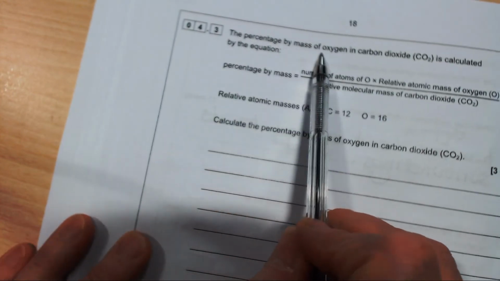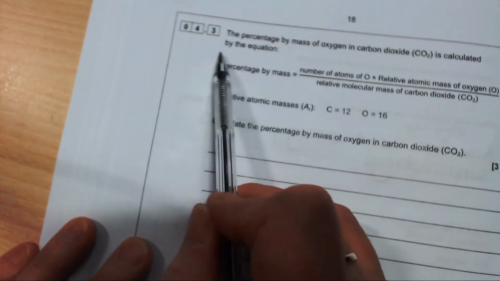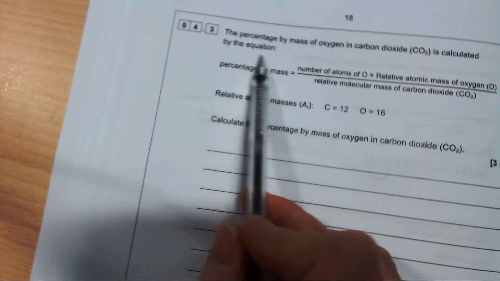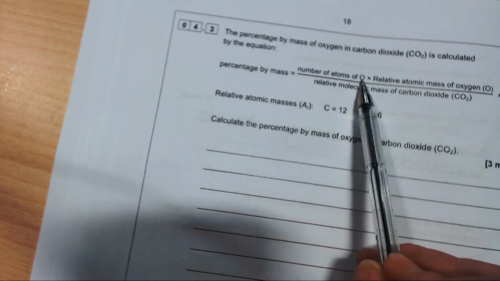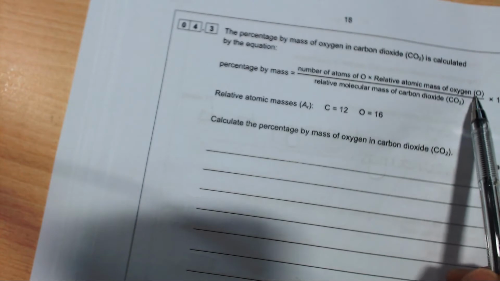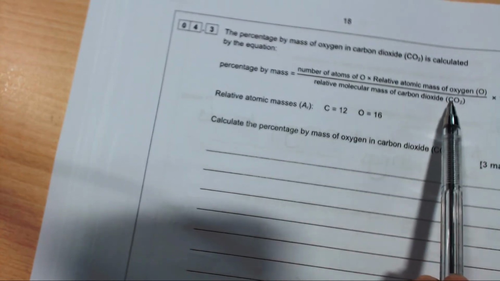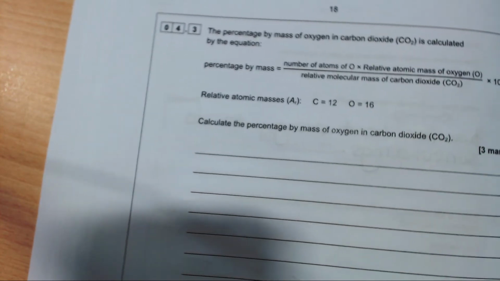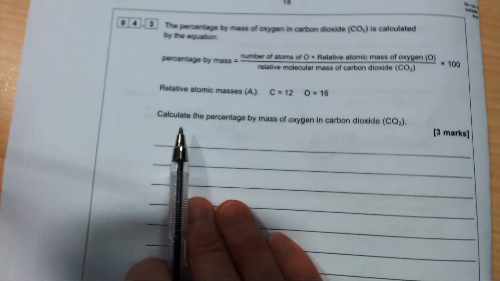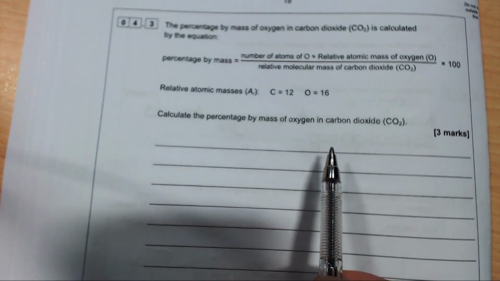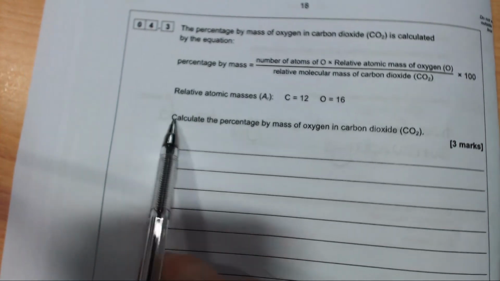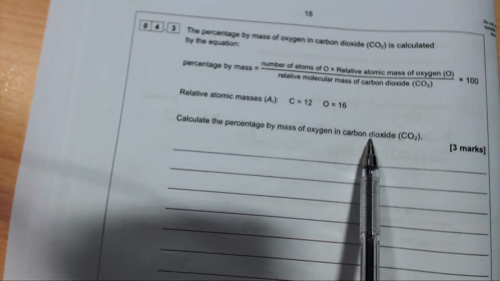The percentage by mass of oxygen in carbon dioxide is calculated by the equation percentage by mass equals number of atoms of oxygen, times relative atomic mass of oxygen, times 100, divided by the relative molecular mass of carbon dioxide. Okay, where do we go with that? It's a maths question. Maths questions are your friend. Even if you couldn't remember anything about any of the previous stuff about exo and endothermic, a bit of maths is easy. Okay, so calculate the percentage by mass of oxygen in carbon dioxide.